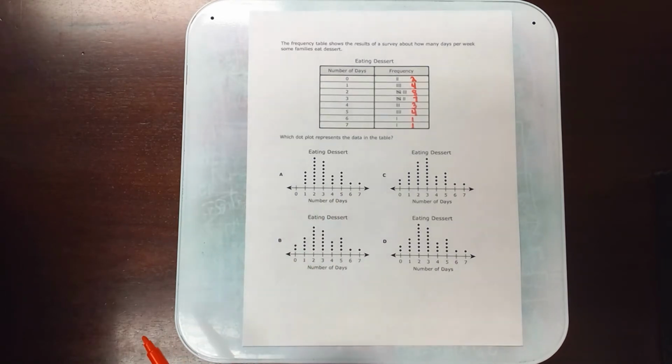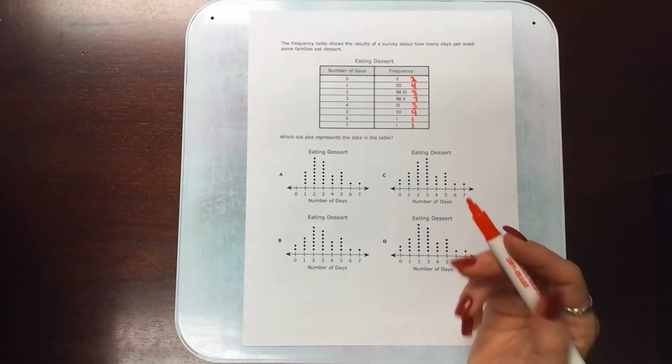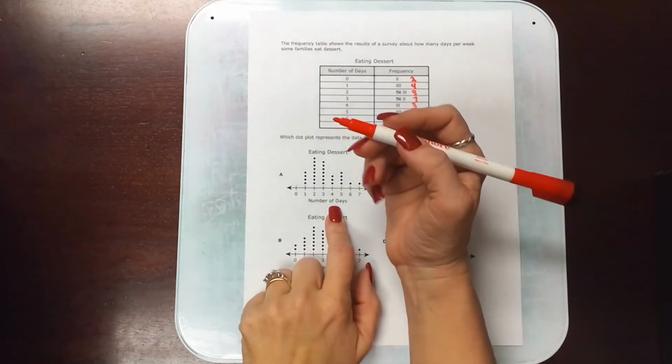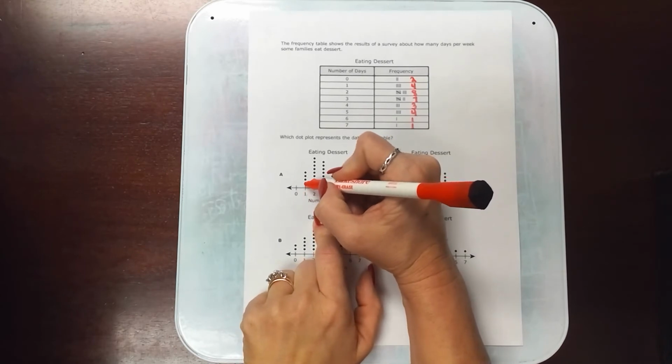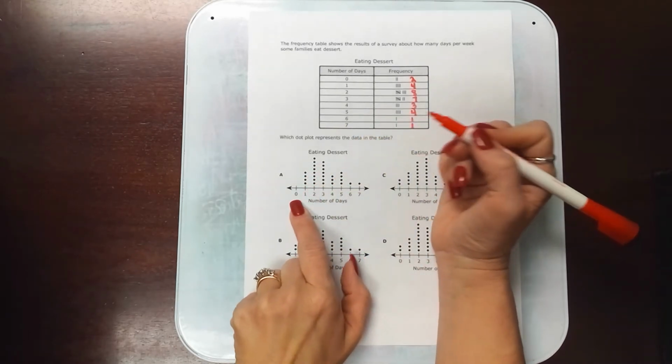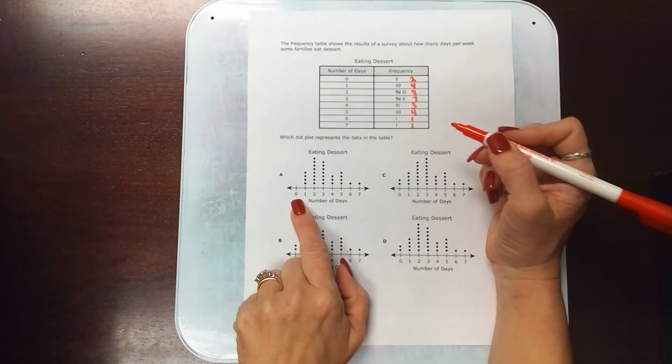Okay, so it says which dot plot represents the data in the table. I have got to label each one of these. Yes, it takes time, but I've got to label them. If you want to give students a strategy where they don't have to label everything on each one, you can do it this way. You can say, okay, boys and girls, let's see. So there's 0 dots above 0 in A.